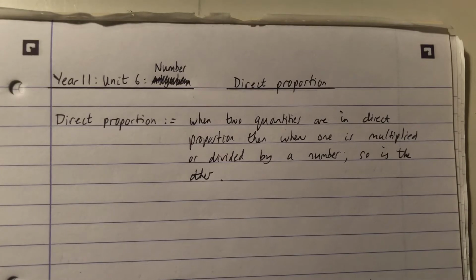Now, there's lots of examples of this in real life. The simplest example is if you're in a shop and you have a product, let's say a calculator, worth, say, £15. The number of calculators I buy is one quantity, the total price is another. The more calculators I buy, the more expensive my bill is going to be.